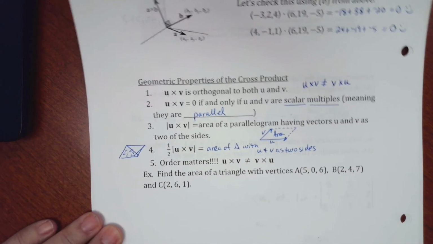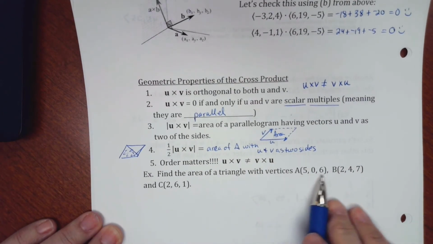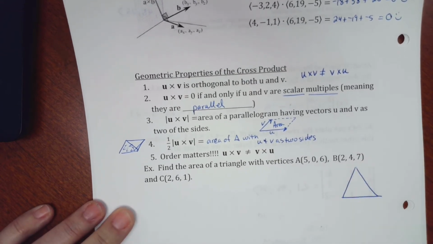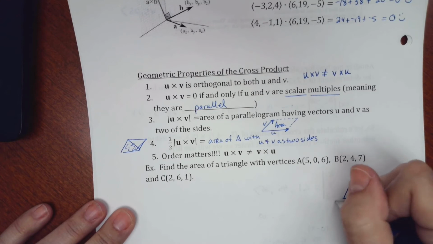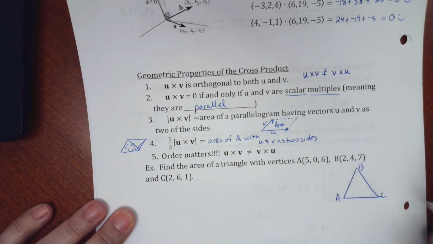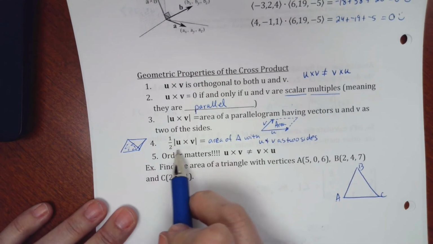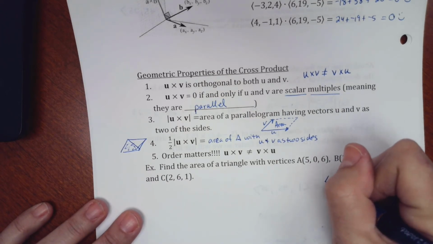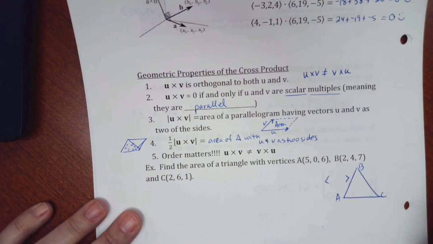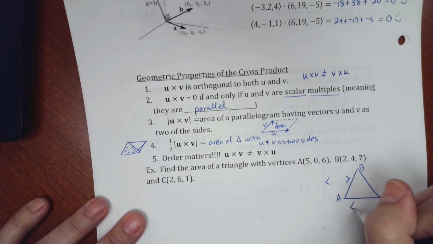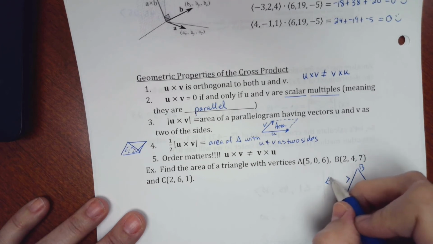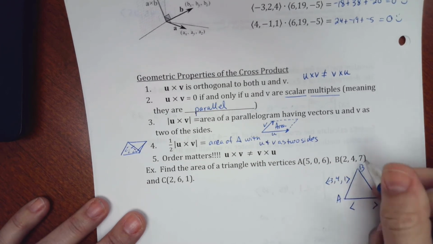Okay, so I want to find the area of a triangle with these vertices. I'm just going to draw it out so we can get an idea of what we're doing. I'm not graphing this in any way, but we'll just do A, B, and C. Basically I'm trying to use this formula right here, right? I need to find vector AB, so let's find from A to B. I need to find two of them. I don't care which two, and then we'll do AC. All right, so from A to B, 2 minus 5 is negative 3. 4 minus 0 is 4, 7 minus 6 is 1. So that's the vector from A to B.